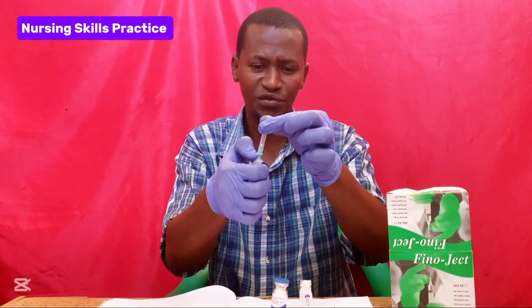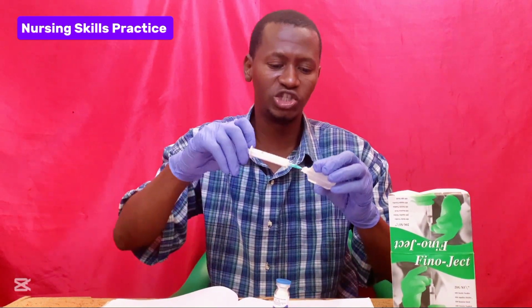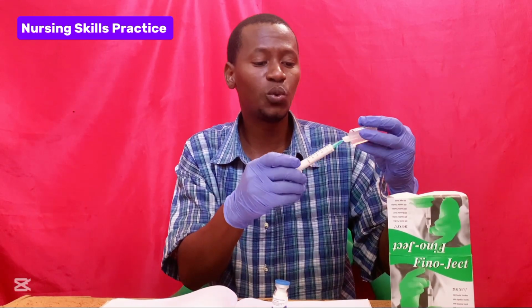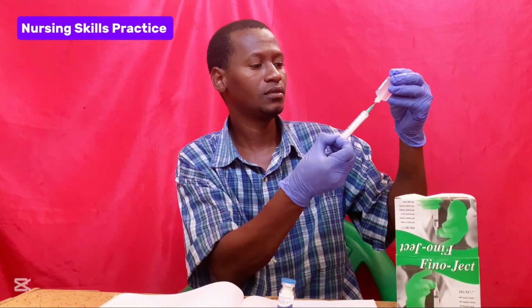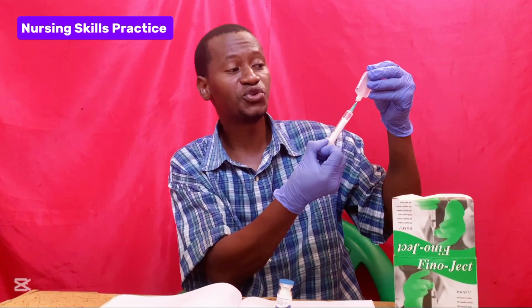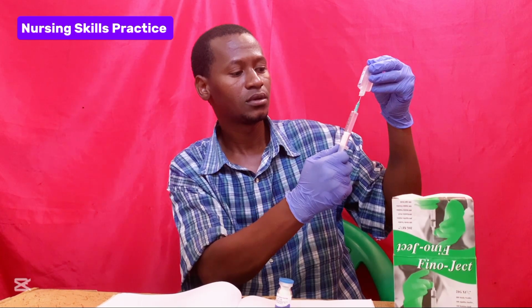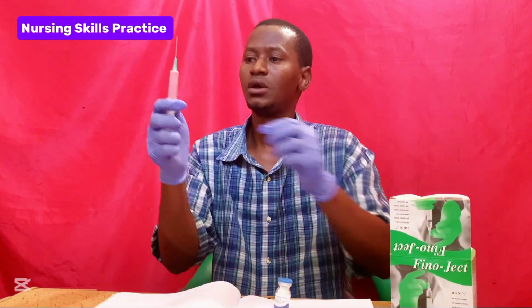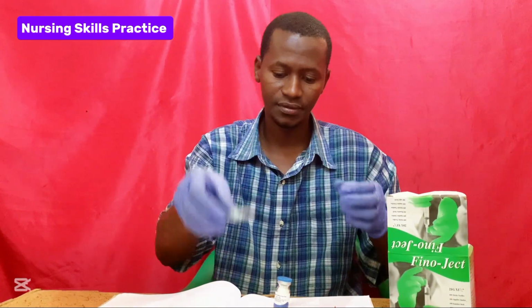You remove the cap of the needle. Then you withdraw the sterile water for injection. Now we are preparing the 1 gram powder for injection, so we have to withdraw 5 millilitres of sterile water for injection. When you finish, make sure you remove the air bubble. Then put back the cap of the needle.